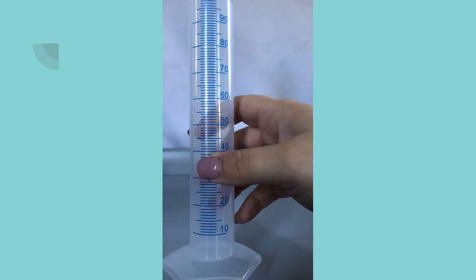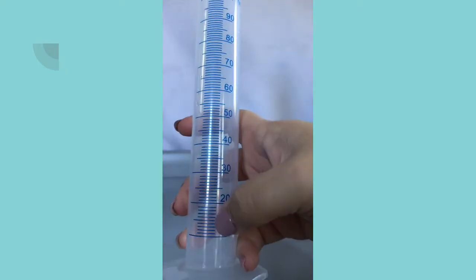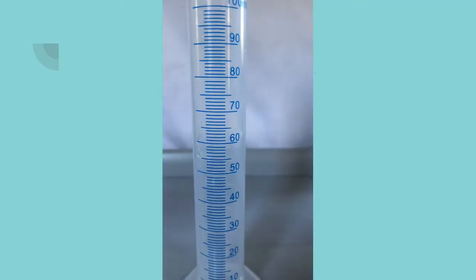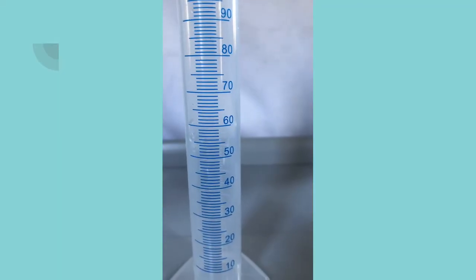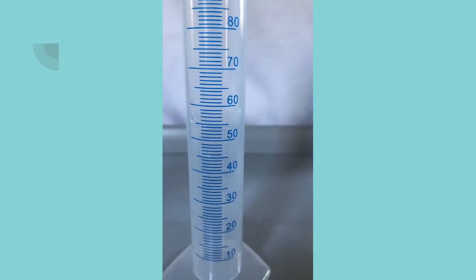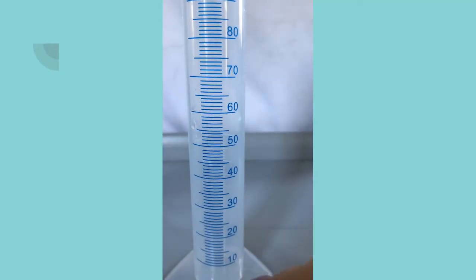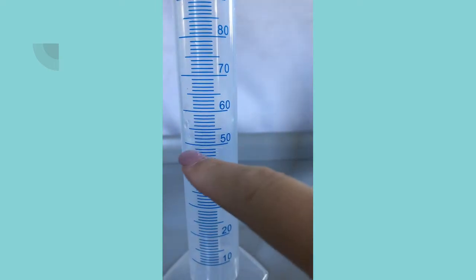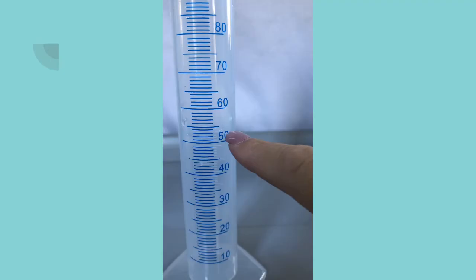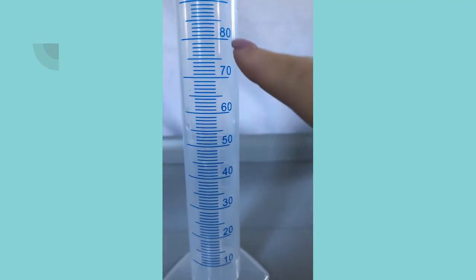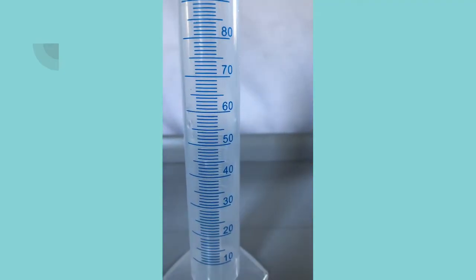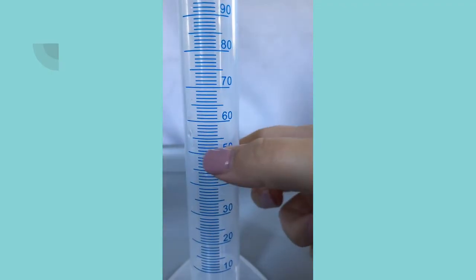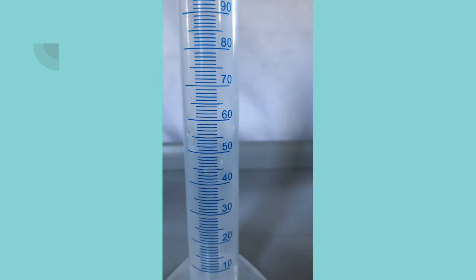So on this graduated cylinder, I do want to show you the different intervals that we have. There's a whole bunch of lines, and every single one of those lines is a count by one. There is, however, a very easy way to get your measurements a little bit more quickly. If you notice these very, very long lines right here, they have a number next to them, right? This one has 50, a 60, a 70, and an 80. If you notice, those all count by what? By tens. So these super large lines let you know that you are at a 10.